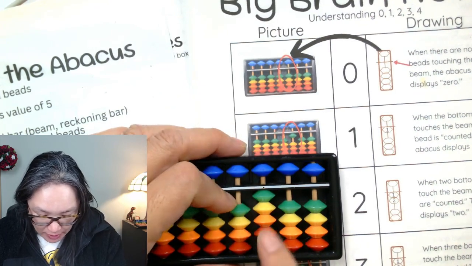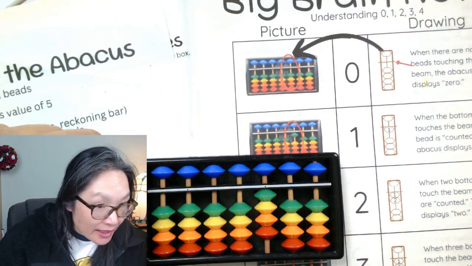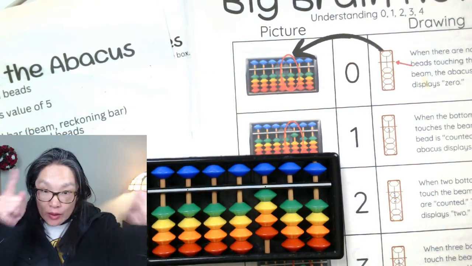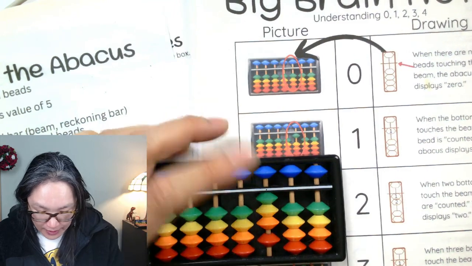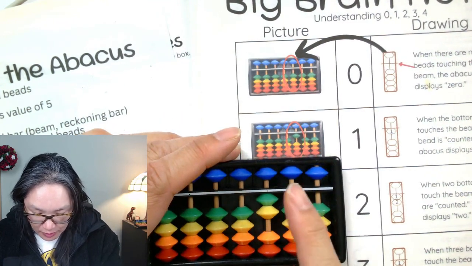All of these beads that are touching this horizontal bar are now being counted. Because it's being counted, it is number 4. This is number 4. This is number 3. This is number 2. This is number 1.